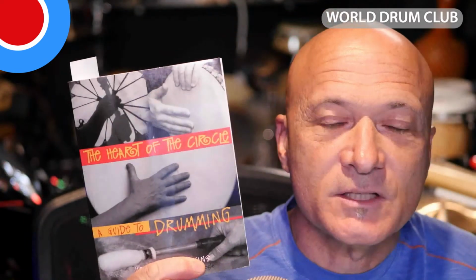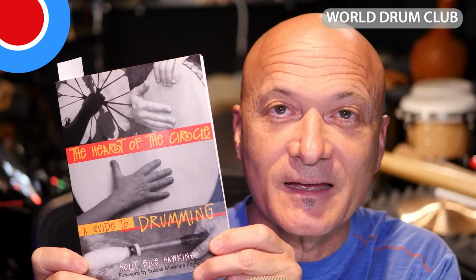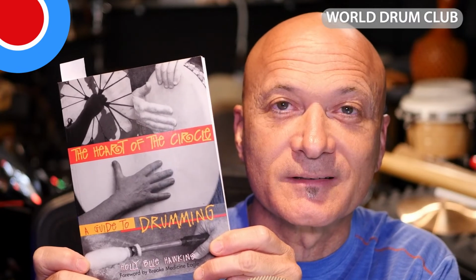This book is called The Heart of the Circle by Holly Blue Hawkins. And it's a wonderful book, community drumming. I just want to read for you a little section called Paying Attention. This is on page 34 in the section called Getting Started. I opened this the other day. I hadn't opened it in a while.